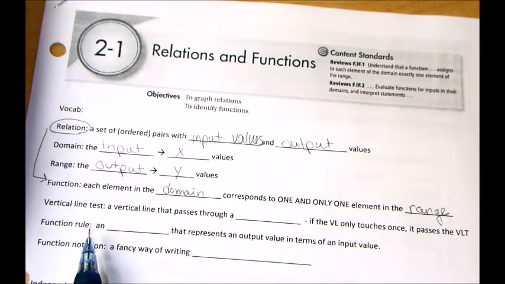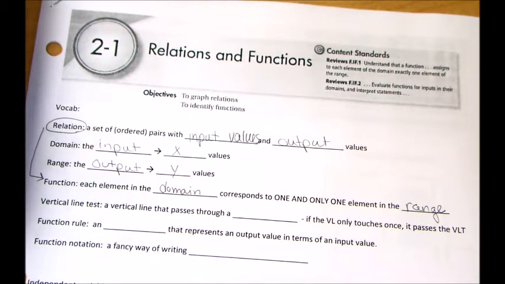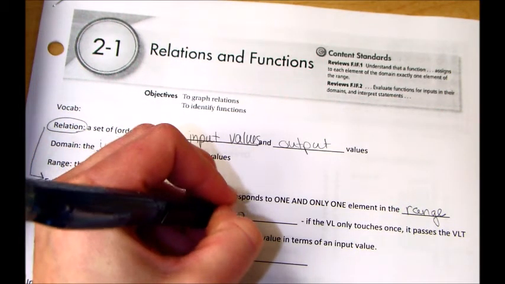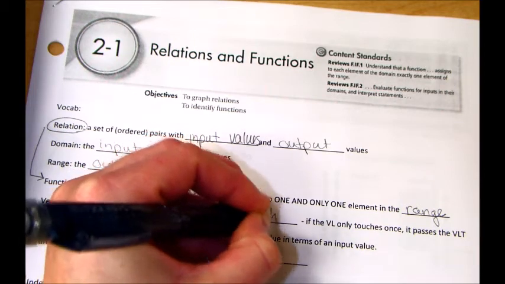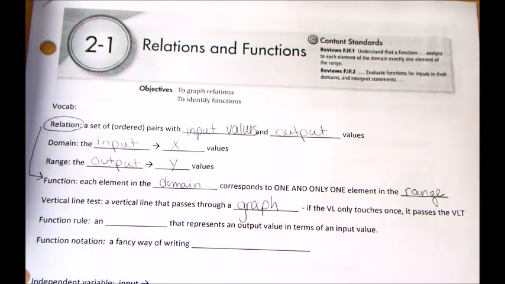The vertical line test, we run it through a graph, and so the vertical line passes through an XY graph. I'll just put a graph down. If the vertical line only touches once, it passes the vertical line test. Therefore, it is a function.